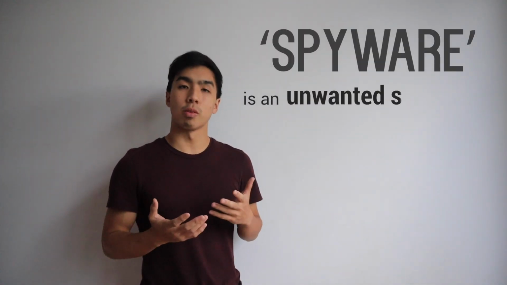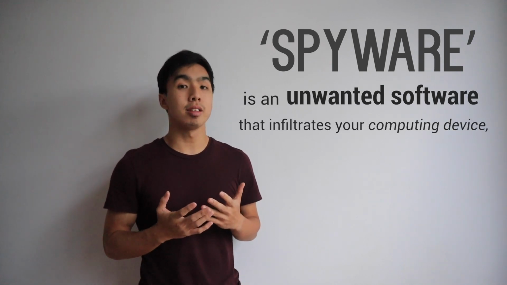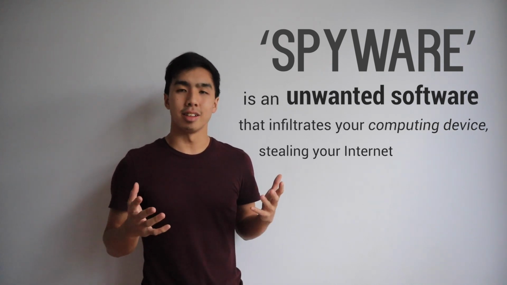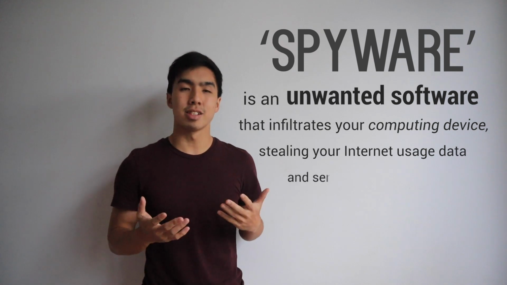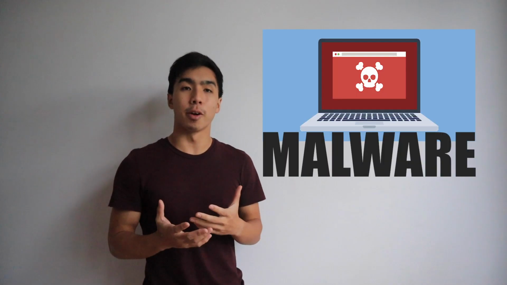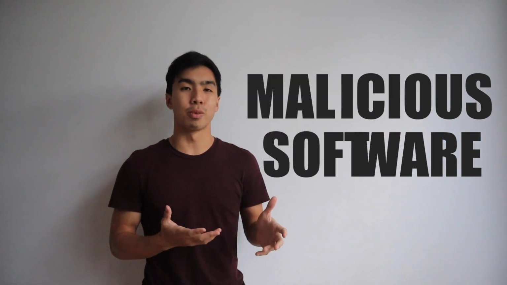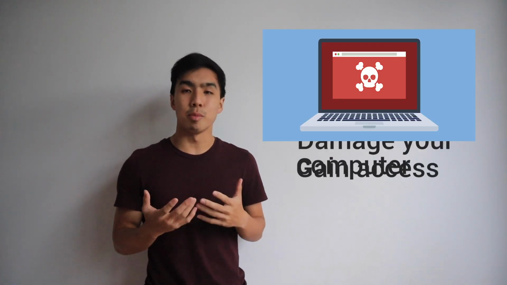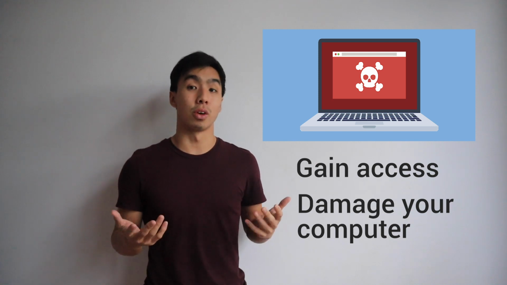So the definition of spyware. Spyware is an unwanted software that infiltrates your computing device, stealing your internet usage data and sensitive information. Spyware is classified as a type of malware, which is malicious software designed to gain access or damage your computer, often without your knowledge. I'm now going to hand over the time to Matt, who will go through more about the different types of spyware.